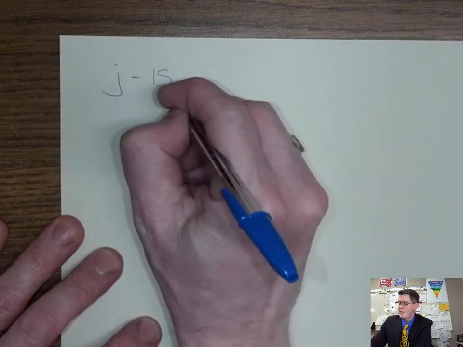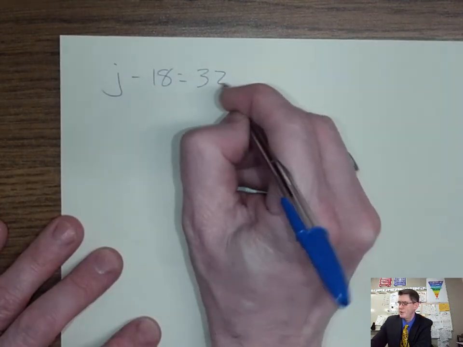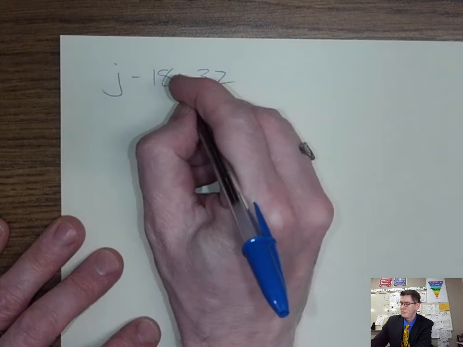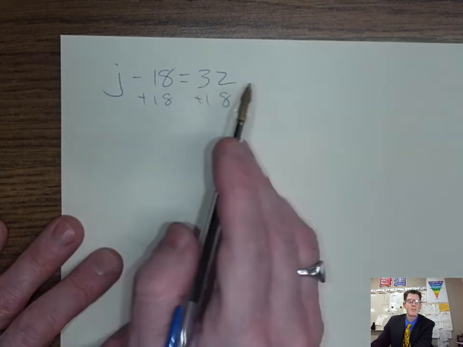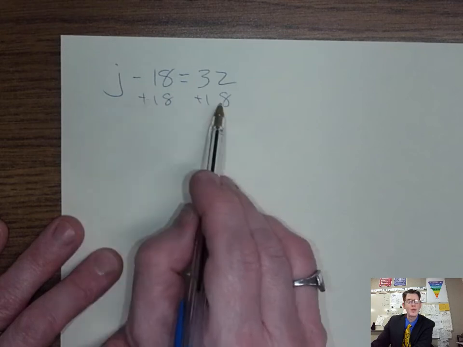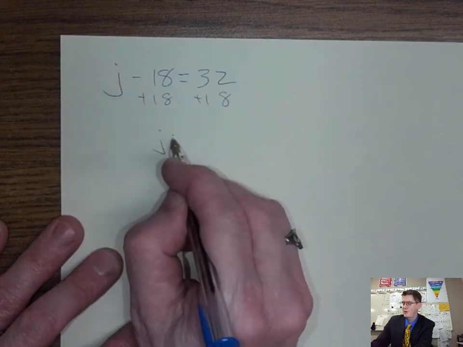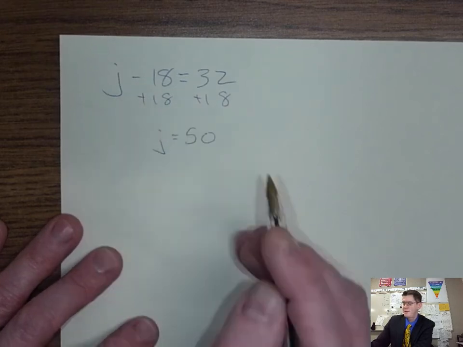J minus 18 equals 32. Well, you add 18 to both sides. You may have thought, oh, it's something less than 32, but when you do the opposite, it shows you that it's actually bigger. So J is 50.